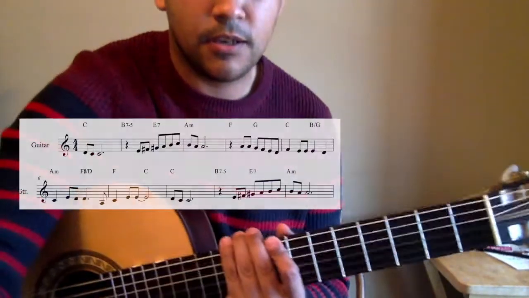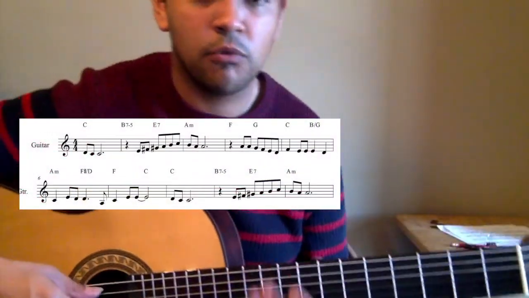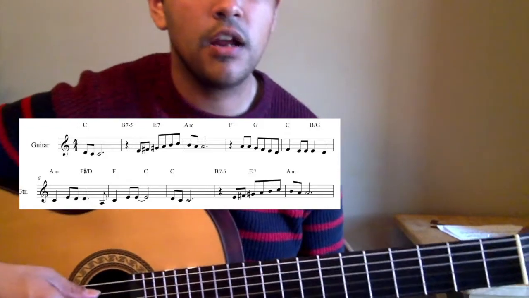And what I would do is I'm going to turn the camera towards the guitar here so you can see. I'll do this. I'm going to count 1, 2, ready, go.